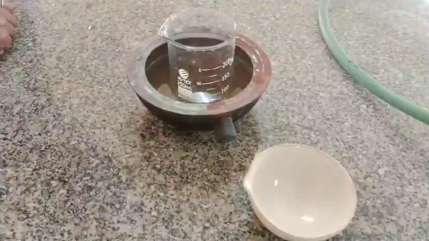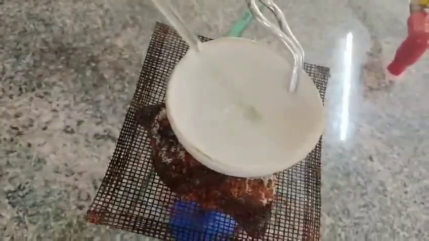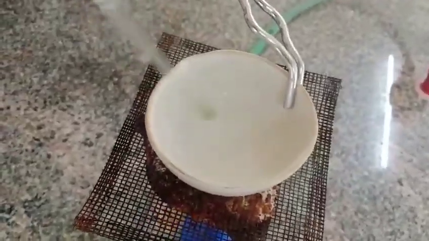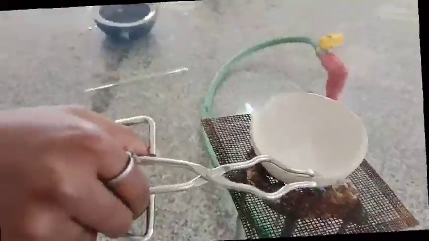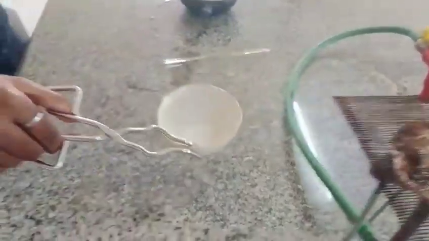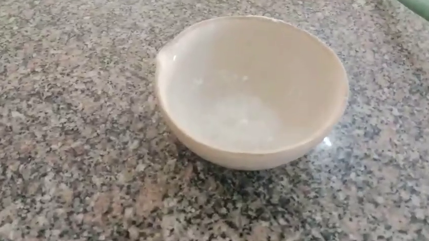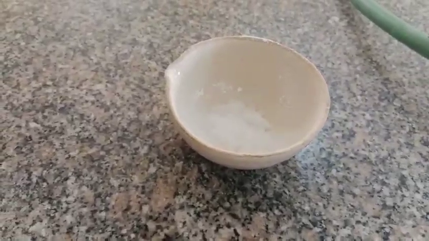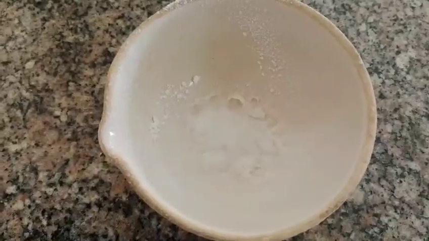After cooling off the mixture, add this mixture into a clean china dish and heat it directly on the flame. Hexamine crystals are obtained and let it dry.